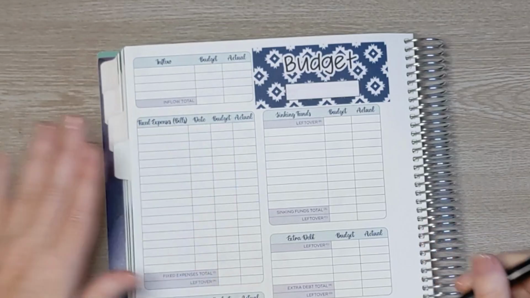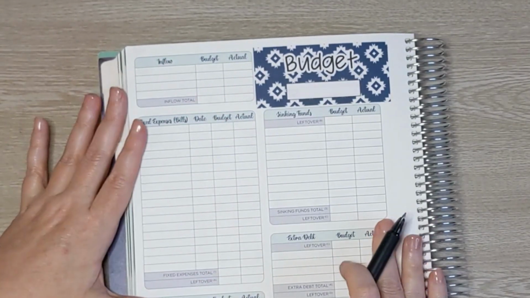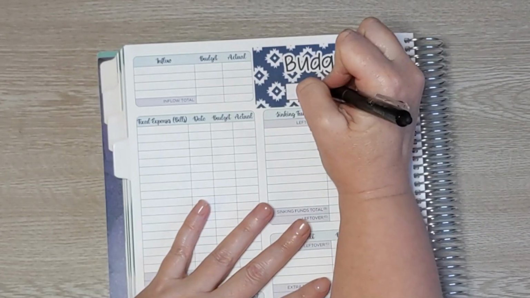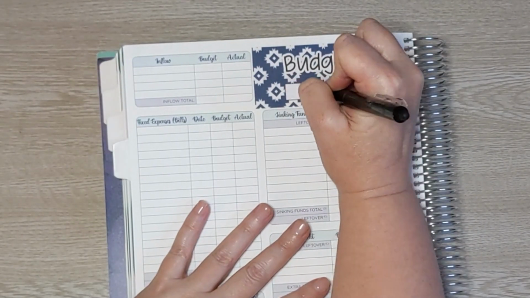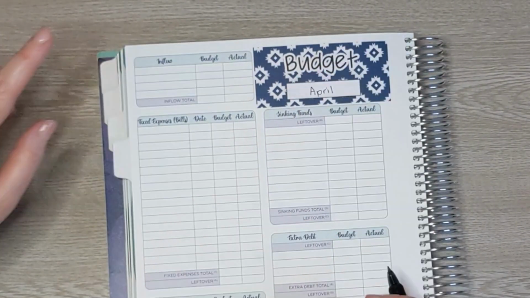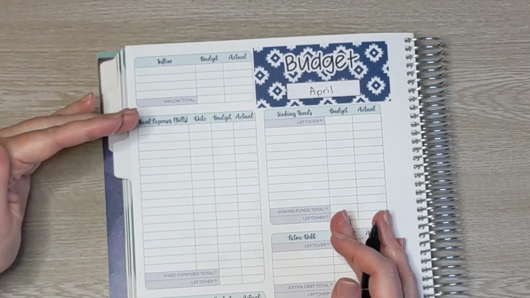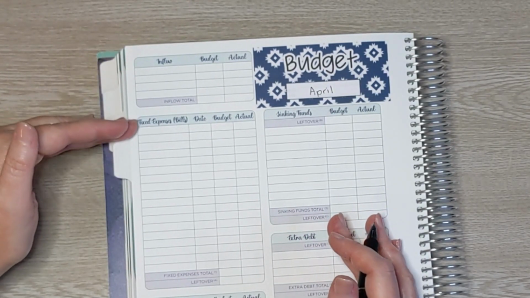Okay, it's time to set up the monthly budget. Since this one sheet is going to cover my whole month for the date range, I'm just going to write April as the date range. This is going to cover the whole month of April. Okay, so we're skipping the income because I don't share that information on here, but we're going to go ahead and go to fixed expenses.